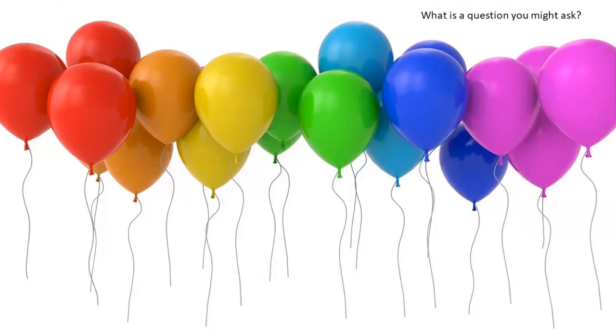So, for example, what fraction of the balloons are red? How many balloons are there altogether? How many balloons would it take to get to 20? How long are all the strings if we put them together? How many balloons would it take to fill the screen? I could do this all day. I'm pretty sure you don't want me to.